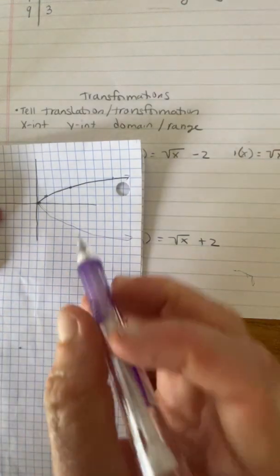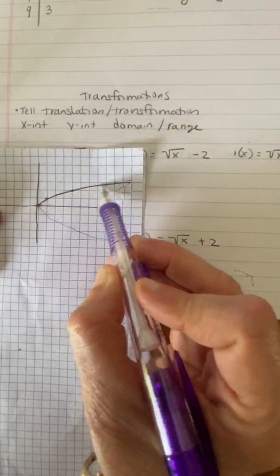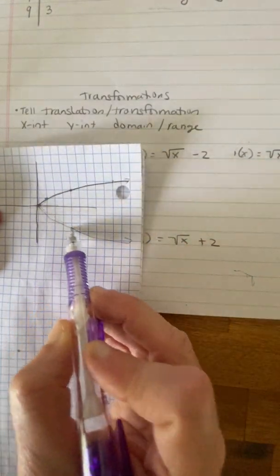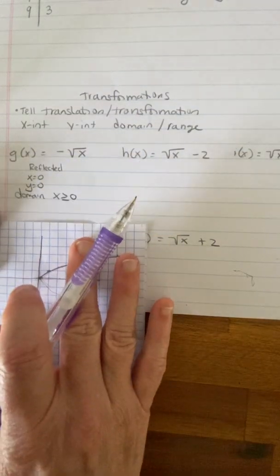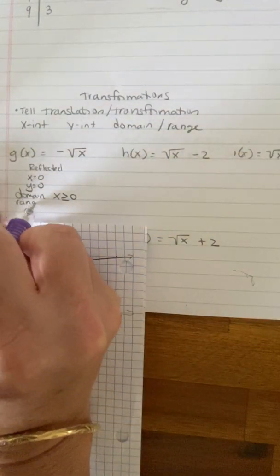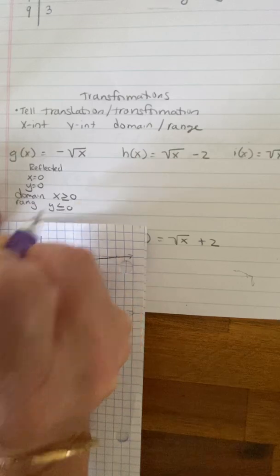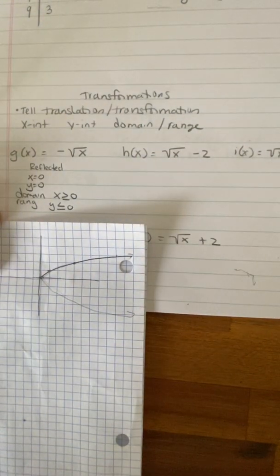Now my range is a little different because before my range was above the 0 line, and now my range is beneath the 0 line. So my range is y is less than or equal to 0 because it goes down.